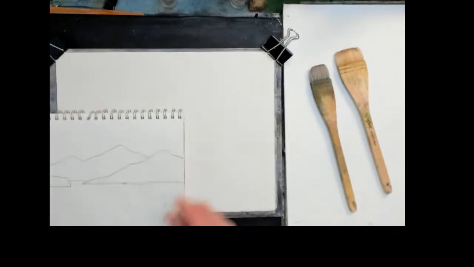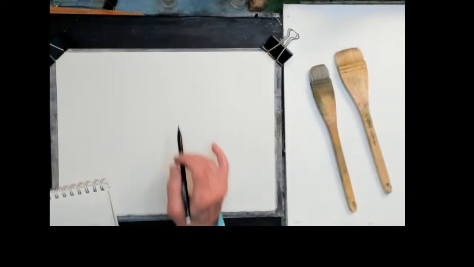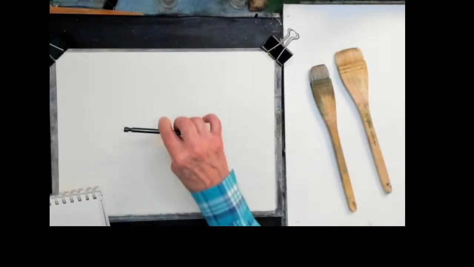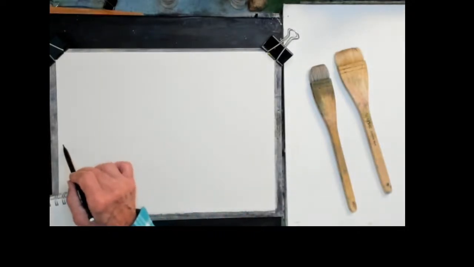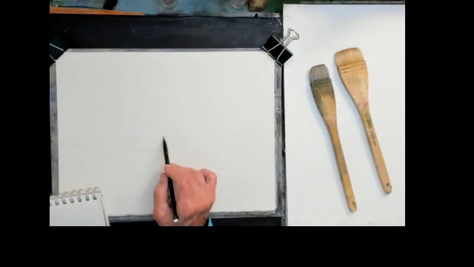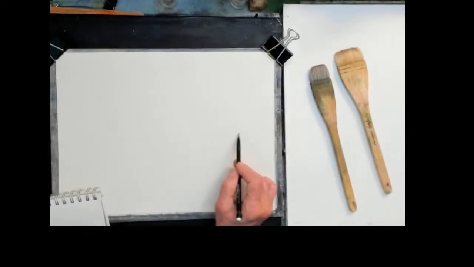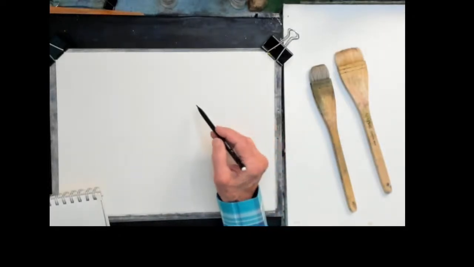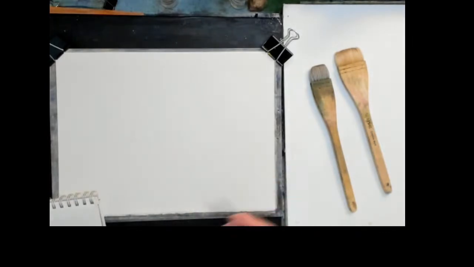So I'm going to do a quick sketch here. First of all, I'm going to locate my horizon, which is a little bit below midpoint. The horizon will be a line about here. There'll be a little landmass here, and that first mountain. That's about all I'm going to put down, and of course, in the foreground, some rocks.